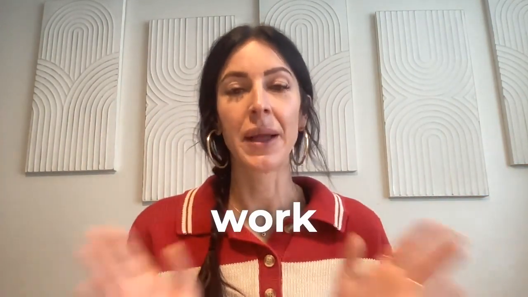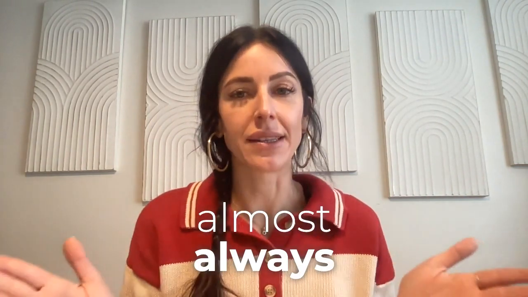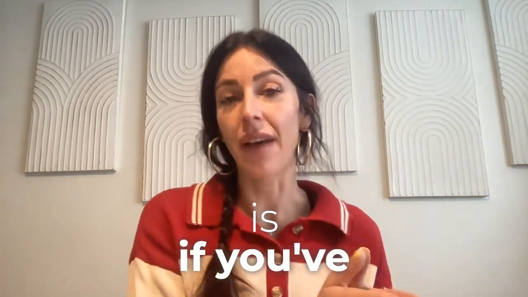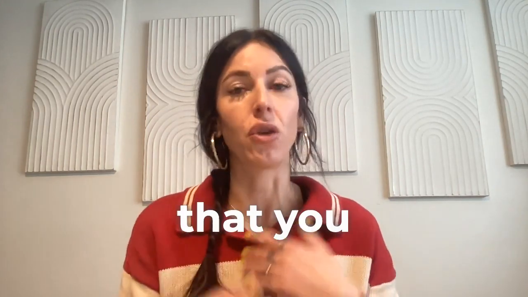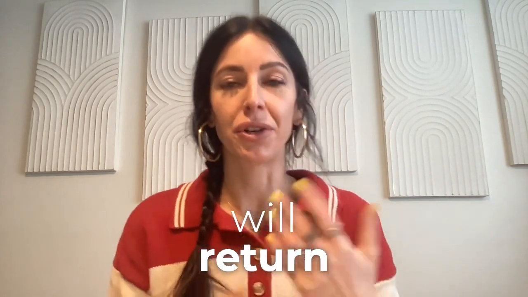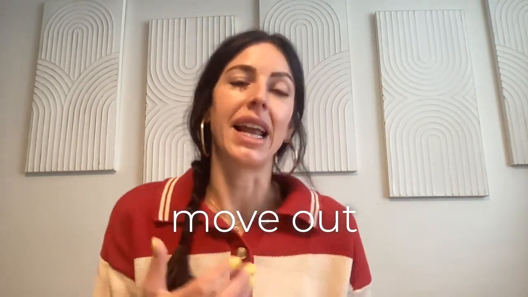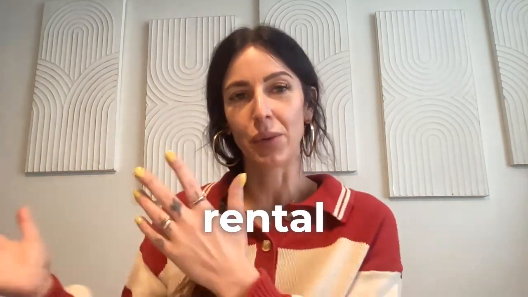explaining how they work. Now, to start with a deposit, my favorite example, one that almost always hits home for people, is if you've ever rented, you've given your landlord a security deposit to show good faith that you will take care of the property. As long as you do that, your landlord will return your deposit at the move out date. And essentially, you'll take that deposit and you'll leverage it into other investments or, of course, another rental property.